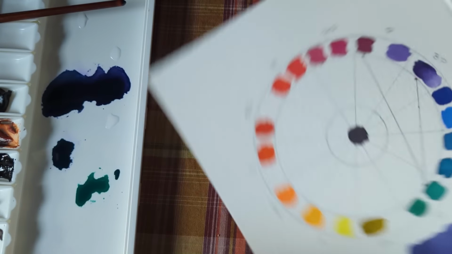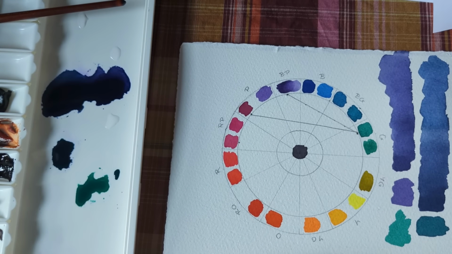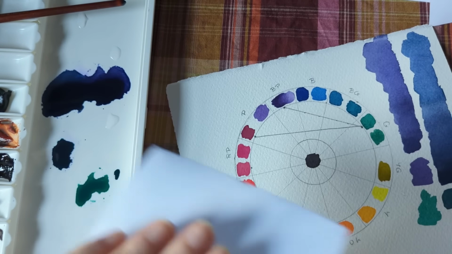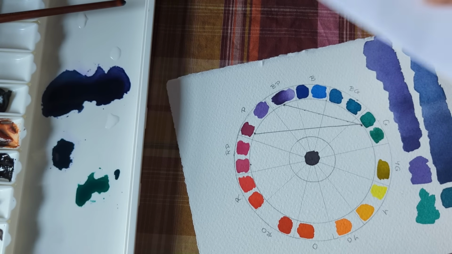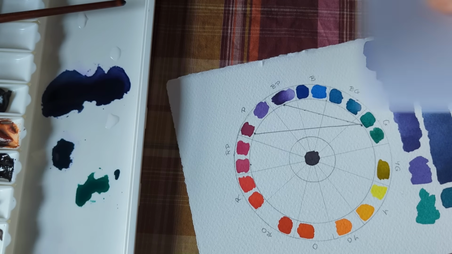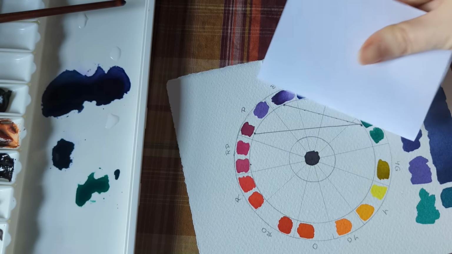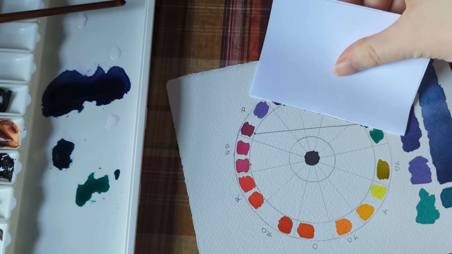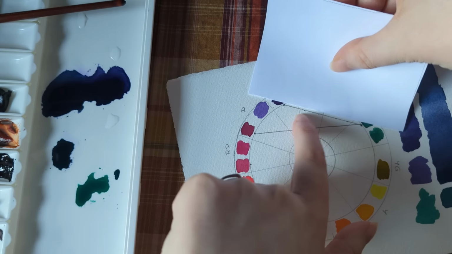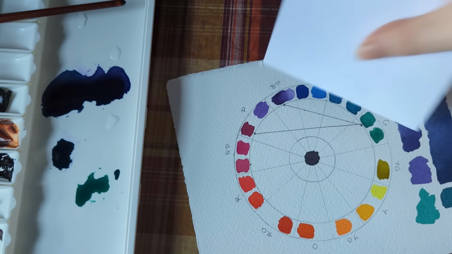So what's happening here, now that I've let these dry a little bit, I can actually put things down, is when we're mixing using the dioxazine violet and the green, we are essentially removing this chunk of the colour wheel from being accessible to us. And that means that we only have the blues available in this range.